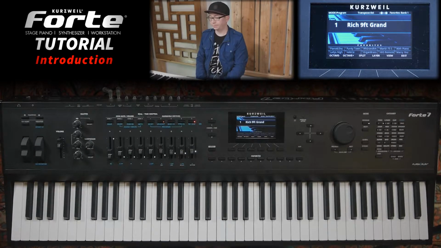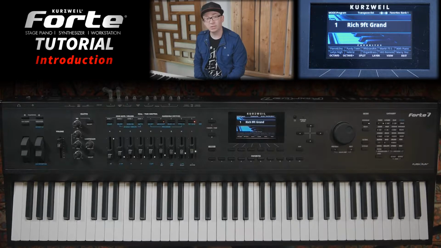So let's go. Just to start, with the recent Operating System 3.0, the Forte got the sequencer and now can be considered a full-featured 16-track workstation like the PC3, for example, or the K25, K26.